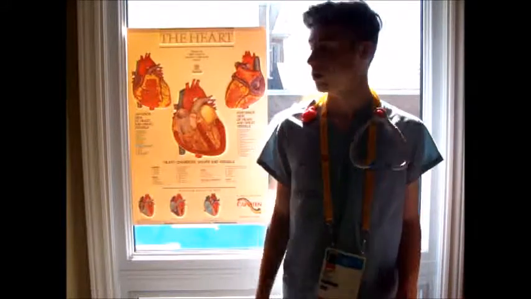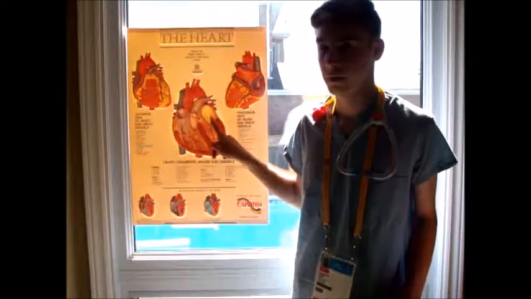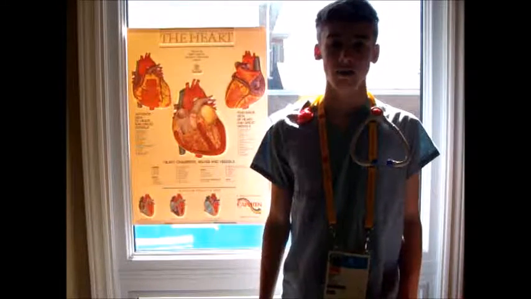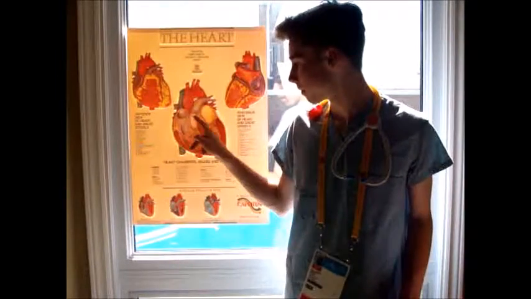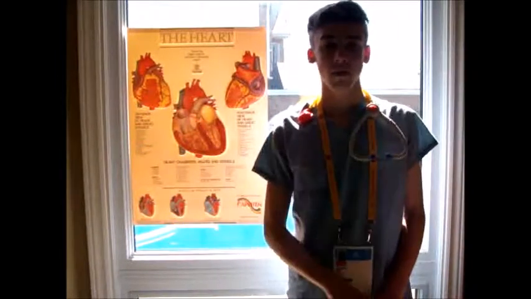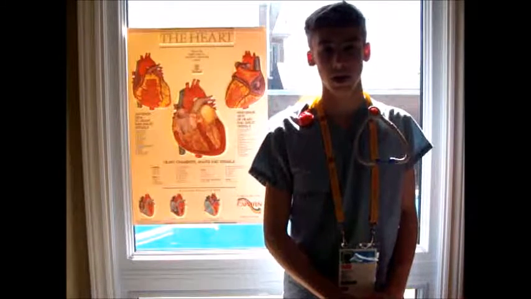The bicuspid and tricuspid valves prevent backflow of blood into the atria, and the semilunar valves, the aortic valve and pulmonary valve, prevent backflow into the ventricles. Your body is made up of arteries, veins, and capillaries. They transport blood and nutrients and waste around your body.